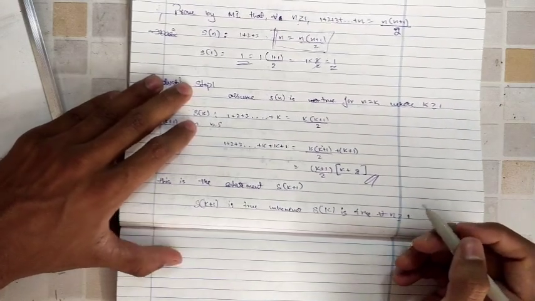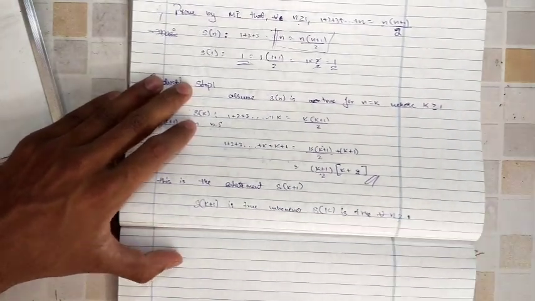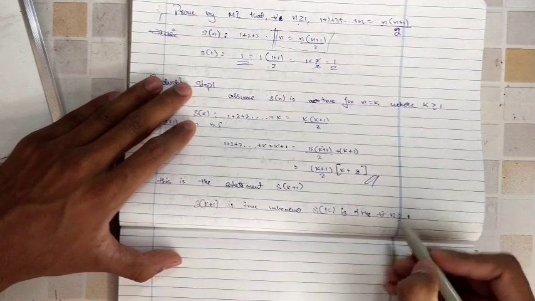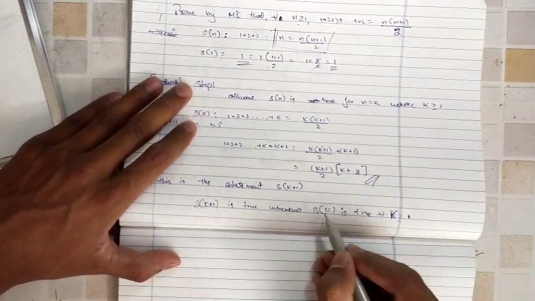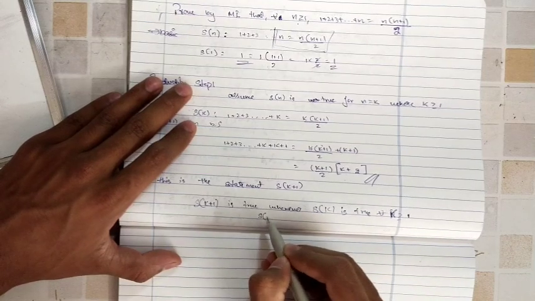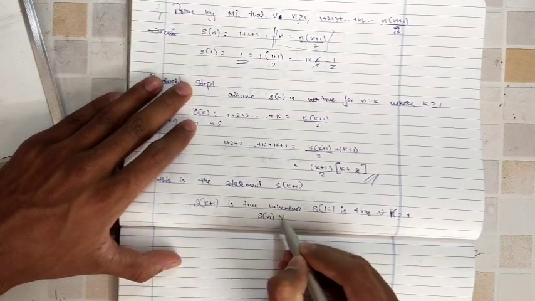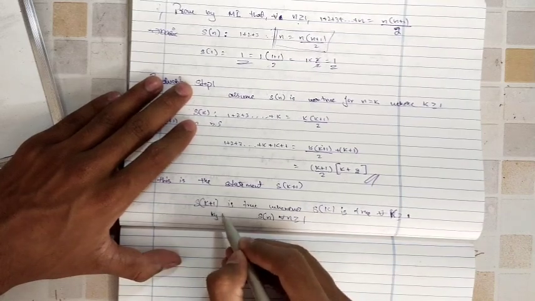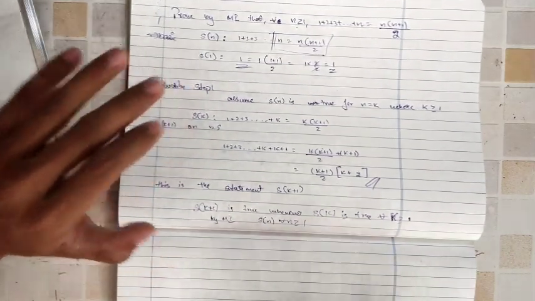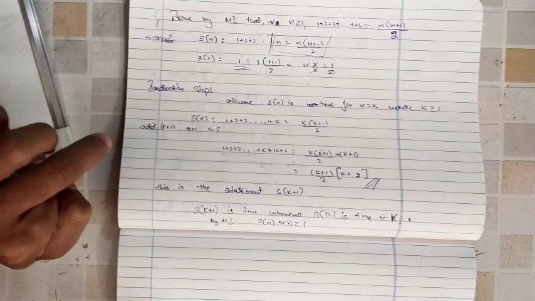Same way, by mathematical induction, S of n is true for all k greater than or equal to 1. n or k both are the same. First I wrote k, since I took S of k, then by mathematical induction S of n is true for all n greater than or equal to 1. Okay, this one problem we have solved.